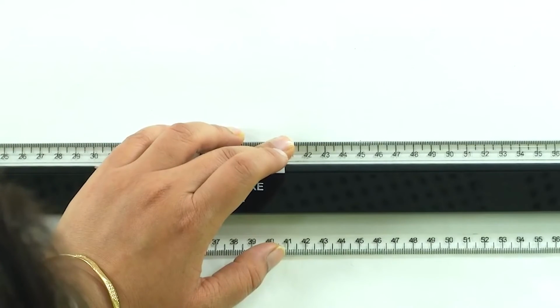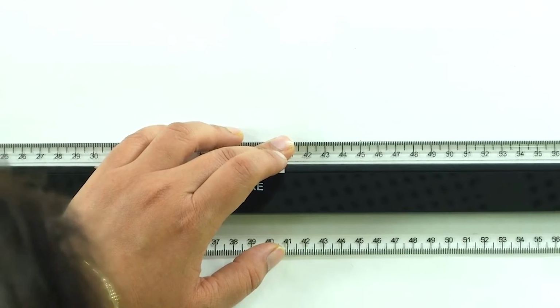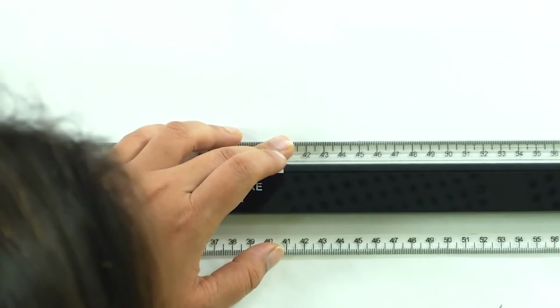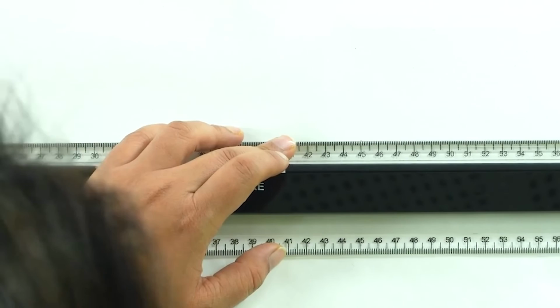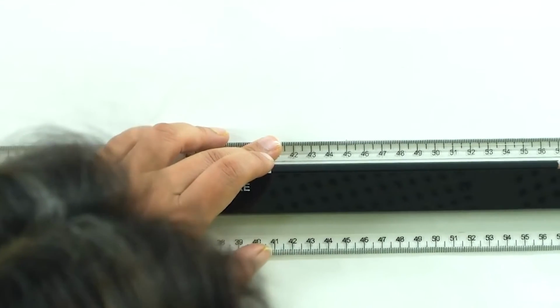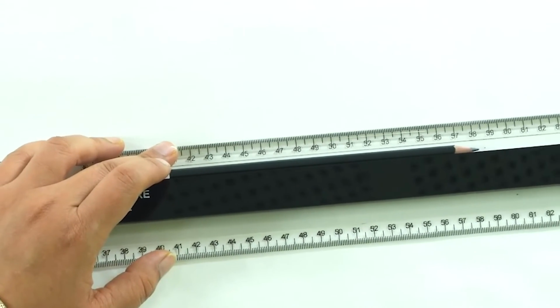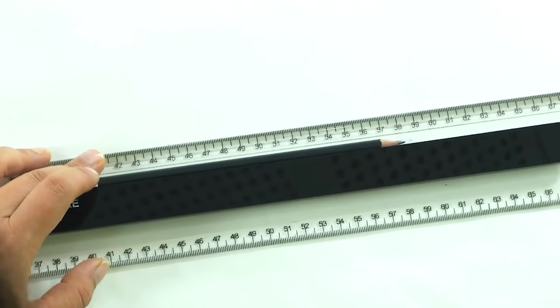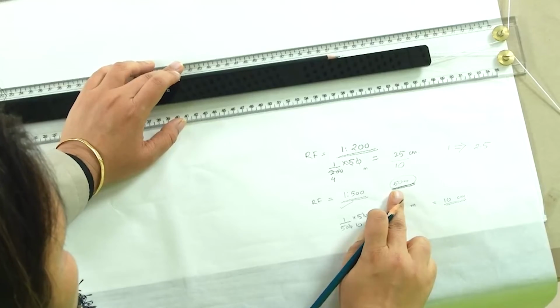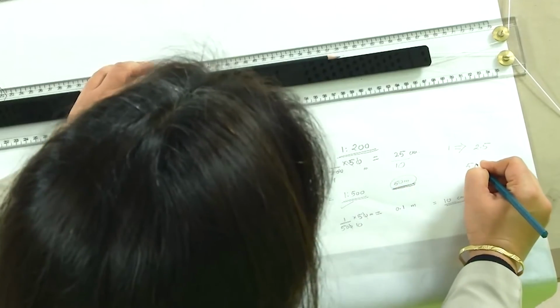So, we have taken 25 centimeters and we want to divide it. We want to measure up to 50 meters, and we can divide it into 10 equal parts, where each part will measure 2.5 centimeters, and that will be equivalent to 5 meters.